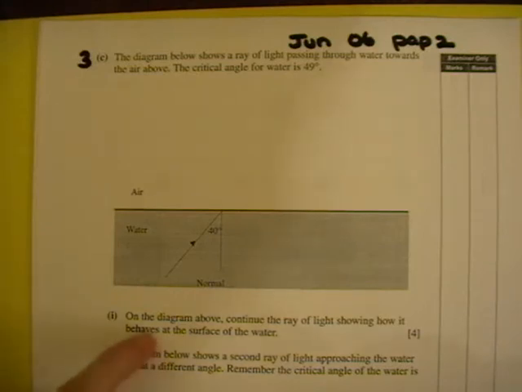The next question is June 06 paper 2. This is question 3 part C. The diagram below shows a ray of light passing through water towards air above. The critical angle for water is 49 degrees. On the diagram above, continue the ray of light showing how it behaves at the surface of the water.